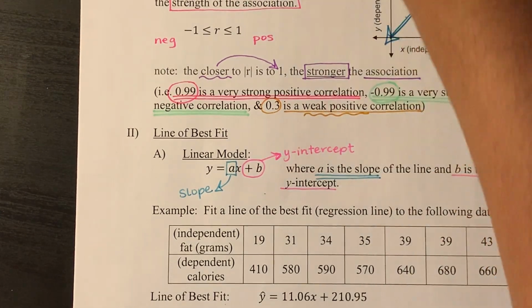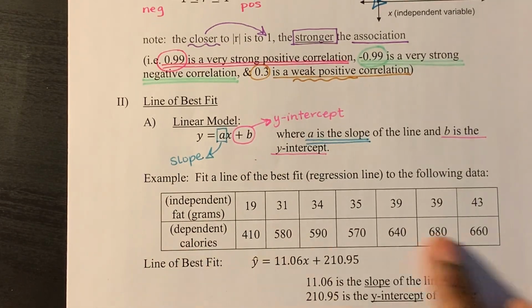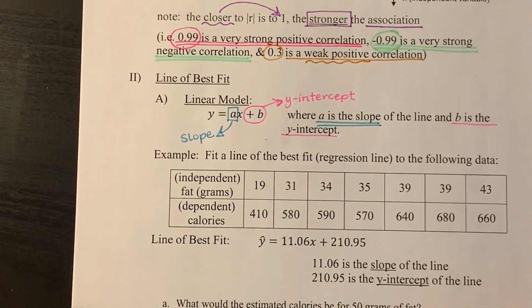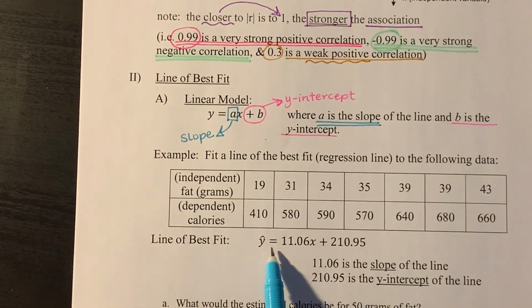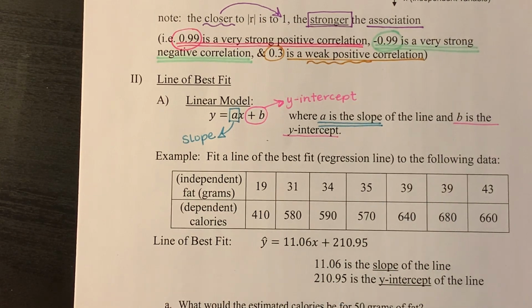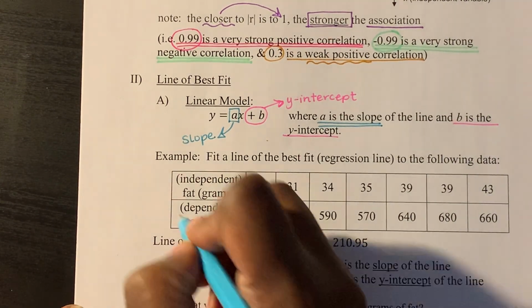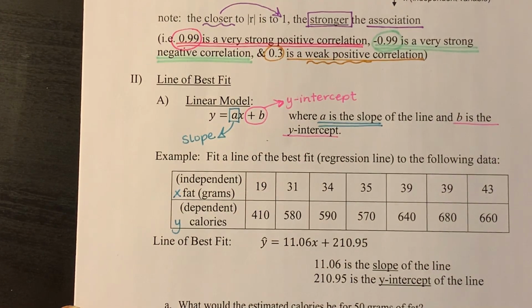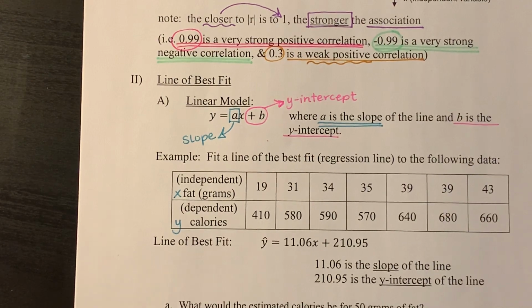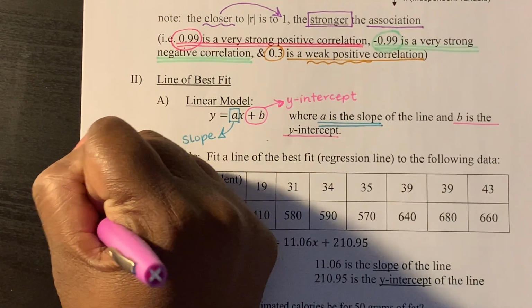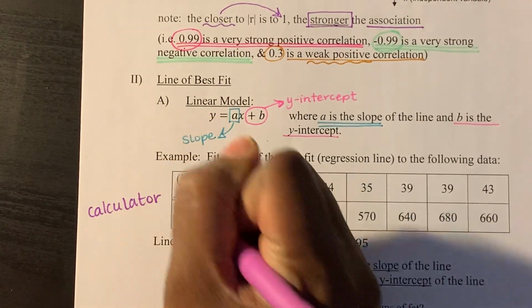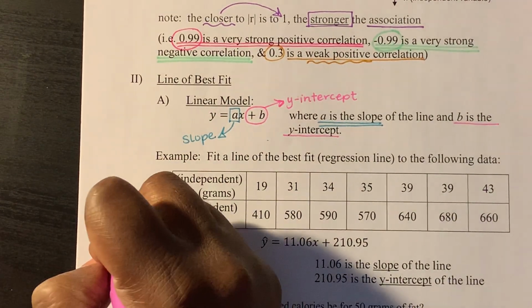So those are going to be our values there. Now as we move up, we're going to look at this chart here, and we're going to use our calculator to set up this correlation so that we can see the line of best fit. We're going to see how they got this equation. These are going to be the x values, and these will be the y values. And now we're going to use our calculator, and we're going to give ourselves some options here.